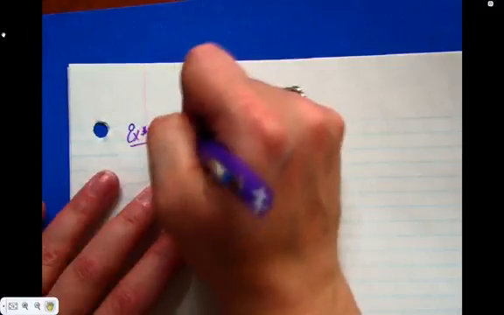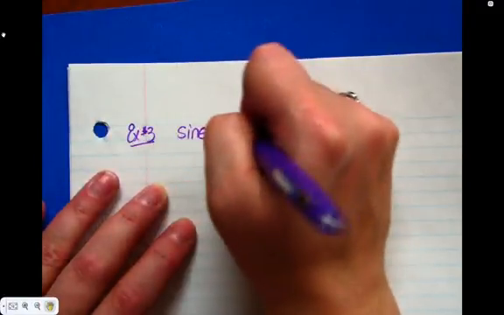Let's do some more. You have all day tomorrow to practice and all day Monday. We're just working on the examples today. So no rush, no panic.